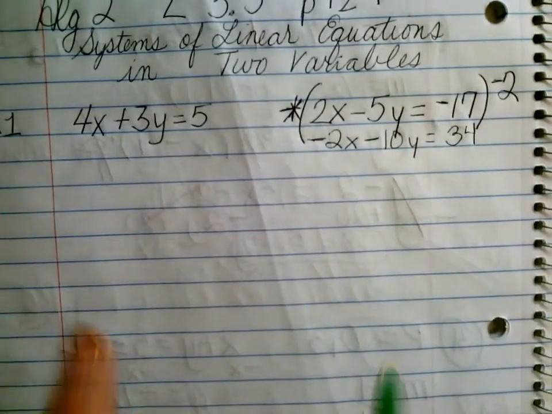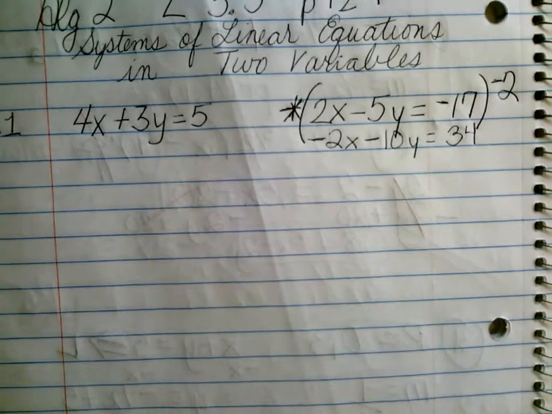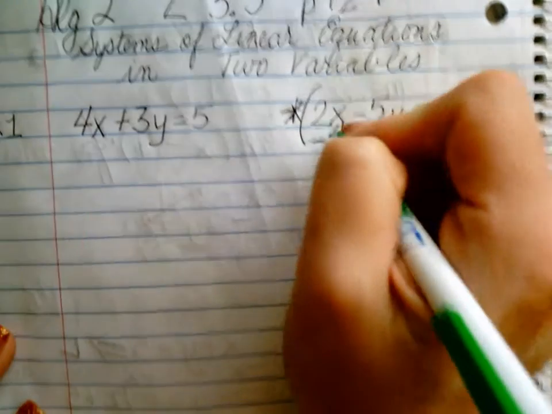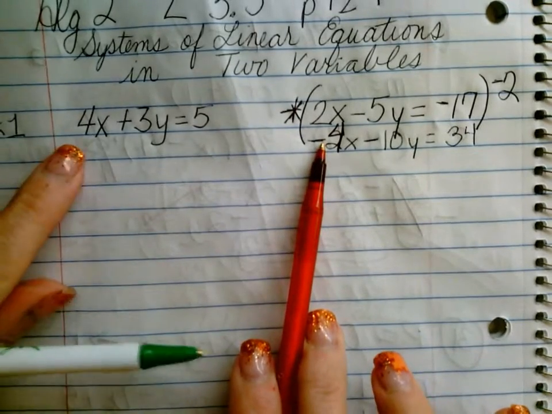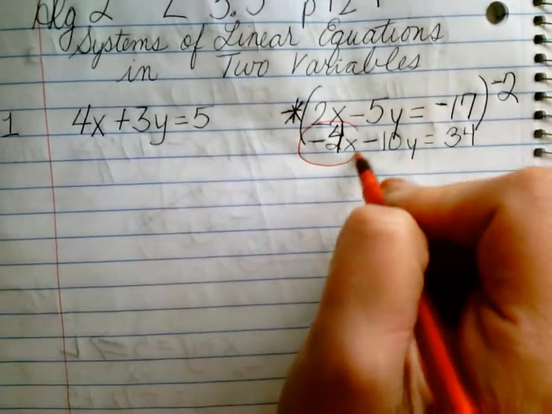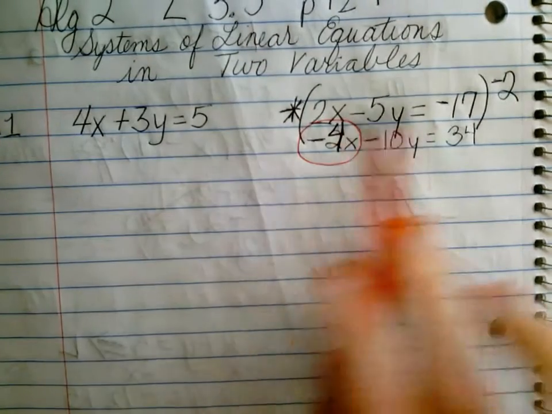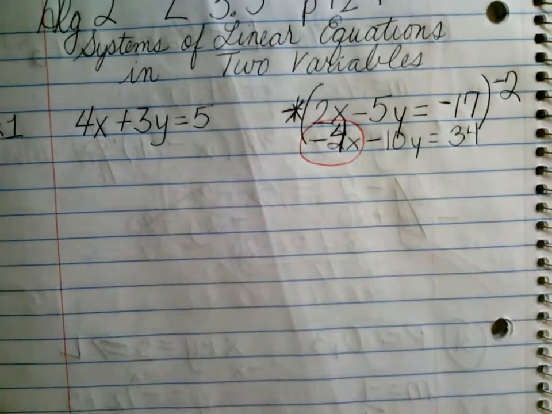Now, the reason I did that is I was looking for, I'm sorry, that should be a 4, Mrs. Myers. I was looking for a match and opposite of something within the first equation. I chose to go with that because I knew that 2 times negative 2 would produce that, which is the opposite of that. Now here's why.